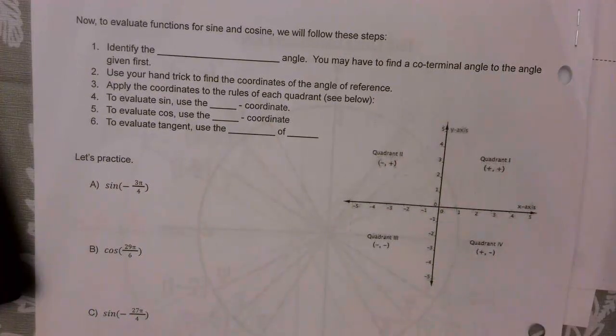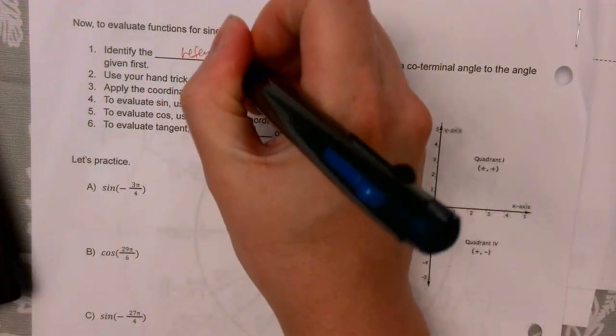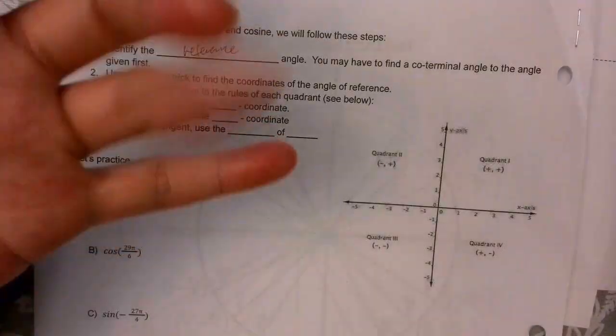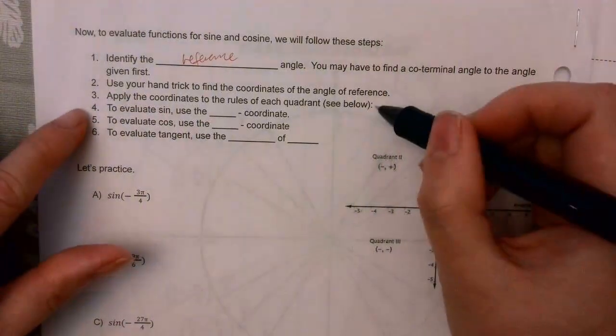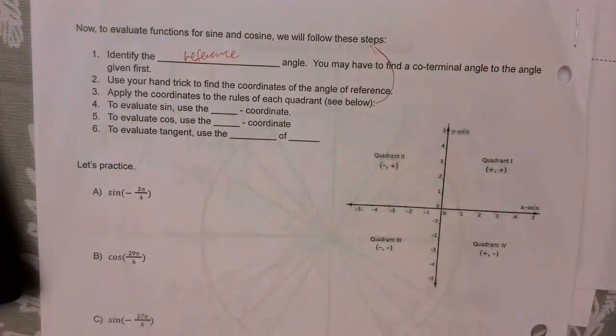Now to evaluate a function for sine and cosine, we'll follow these steps. First, identify the reference angle. You may have to find a coterminal angle to the angle given first. Use your hand trick to find the coordinates of the reference angle. Apply the coordinates to the rule of the quadrant. But how I did it earlier was actually I'd do this first. But whatever. Well, let me just show you what that means.